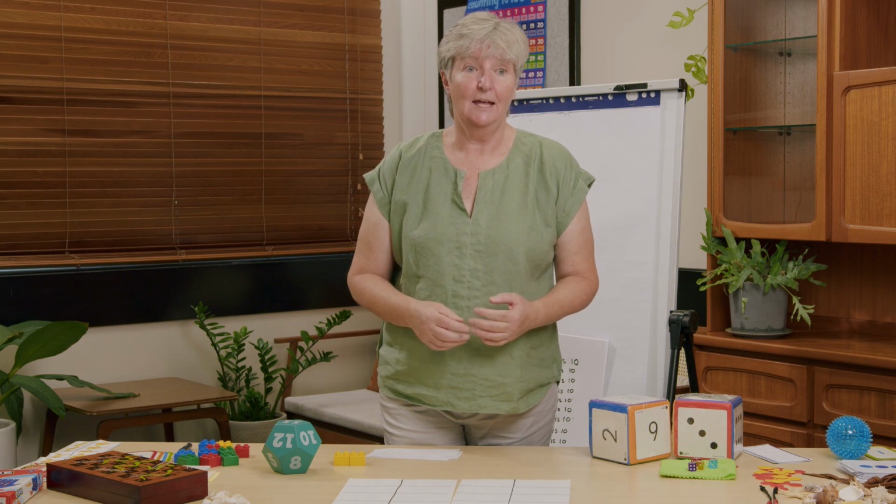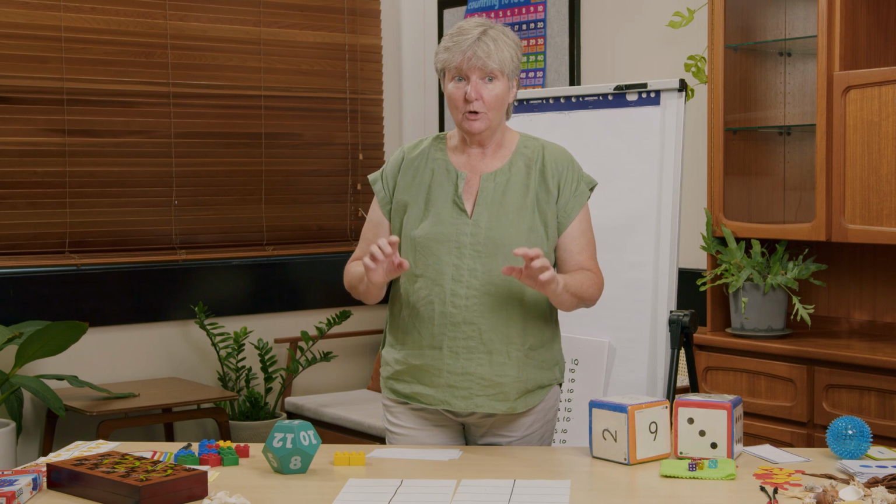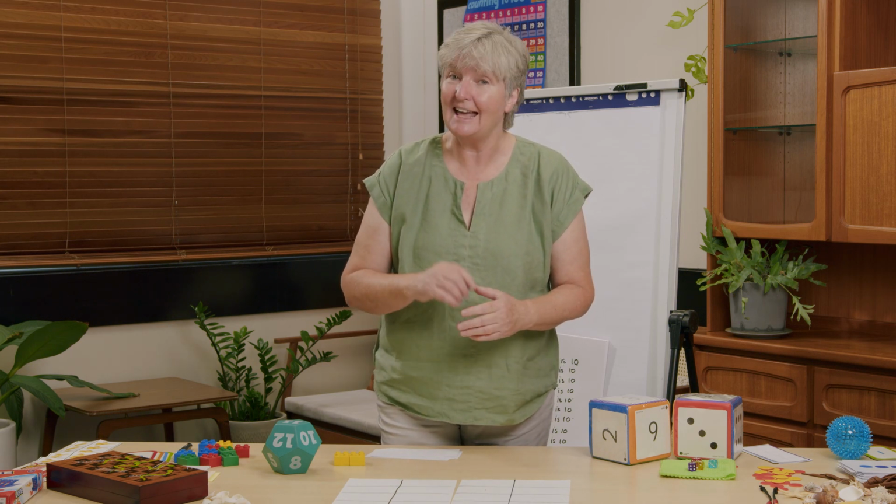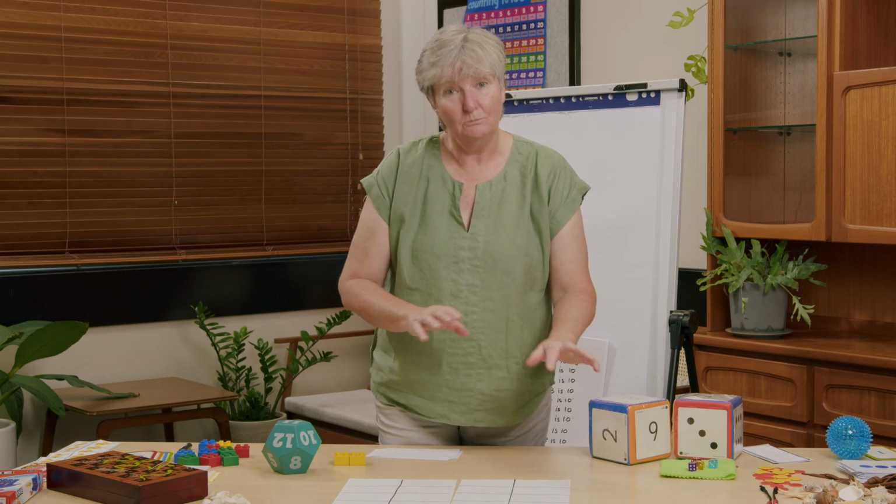Our learning intention today is the magic of 10, and we're going to use the 10 frame to keep track of our counting. We're going to see the relationships between the numbers from 0 to 10 and even beyond that, and we're going to learn some addition facts, mostly to 10, but maybe some beyond that.